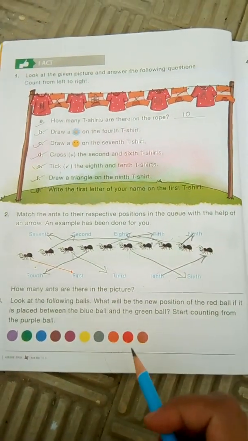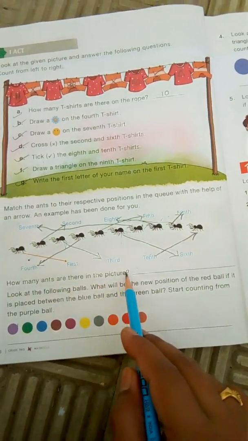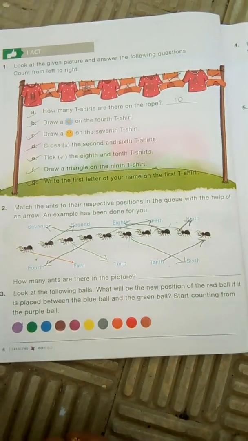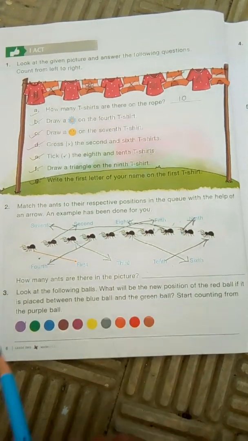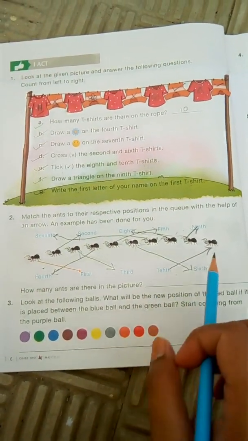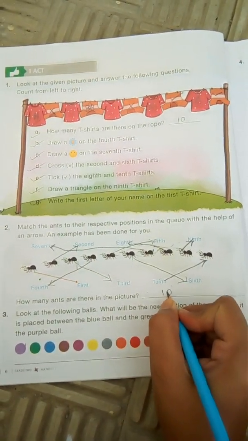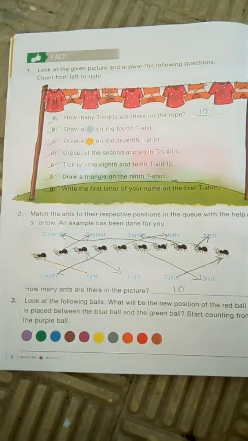Now again the question is, how many ants are there in the picture? Total how many ants were there? We have to count it and write it here. So here we have given the positions and the last one is 10th. So exactly how many ants were there? 10 ants were there. So we can write our answer in this way.